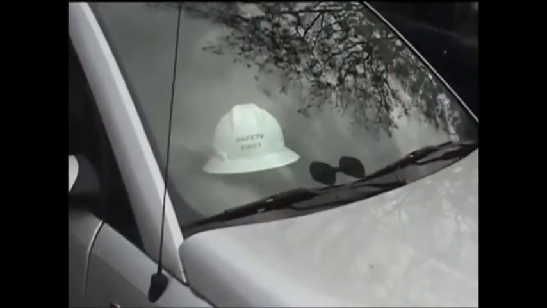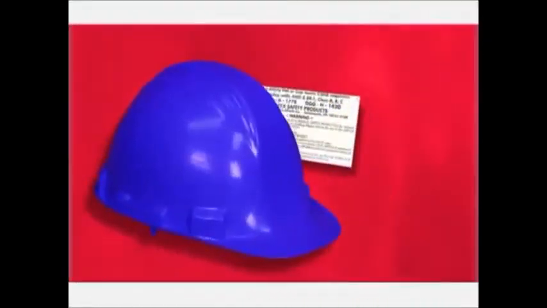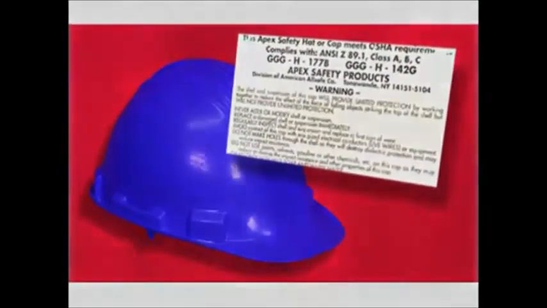Just like any other plastics, such as videos or CDs, your hard hat should never be stored on the dashboard or in the back window of your car. Follow the manufacturer's requirements for care, maintenance, and replacement schedule.